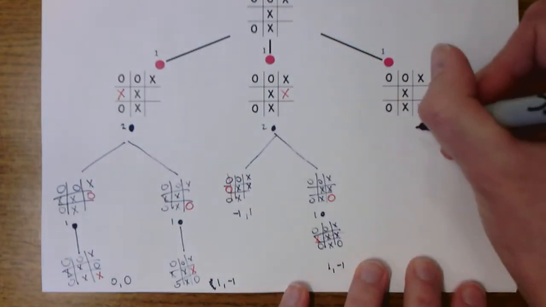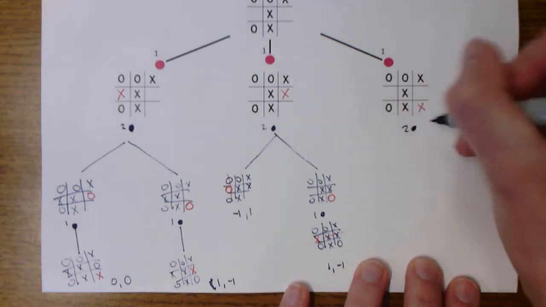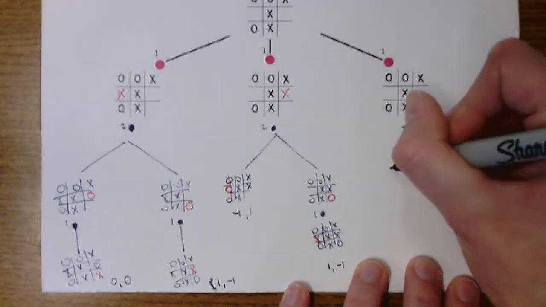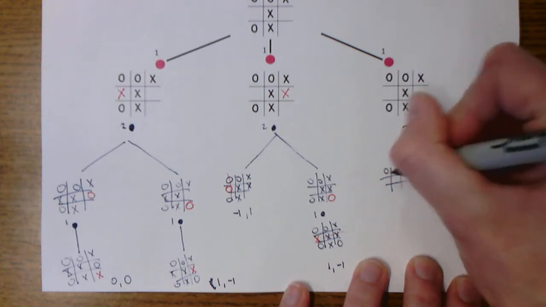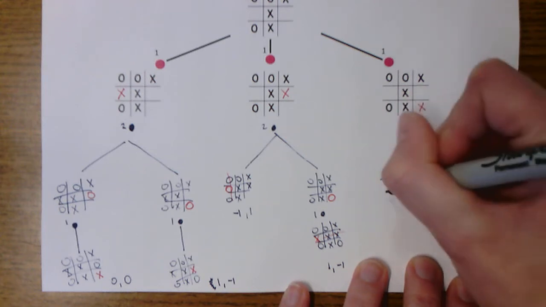All right, last possible one. So from here, again, player 2, decision node. And I'm going to start by copying my board as is with our new marker.